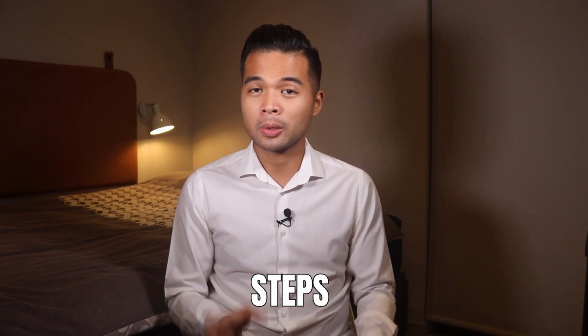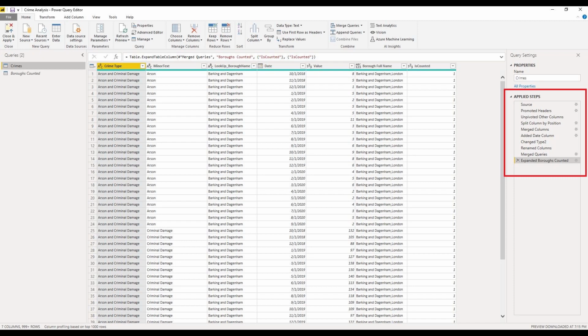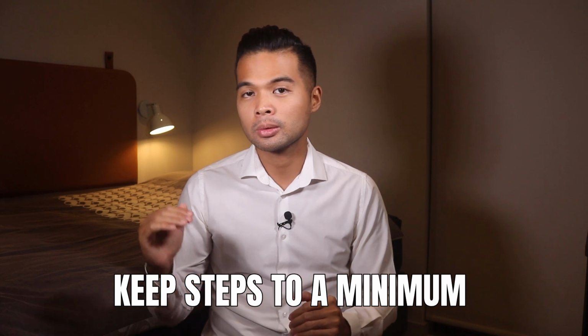Maybe you want to rename a column or split columns or remove error columns or empty columns. Any of these actions are called steps, and they are recorded on the applied steps window, similar to how Photoshop records a history of your actions. You'll notice that as you do more transformations in your data, the applied steps window also gets bigger.